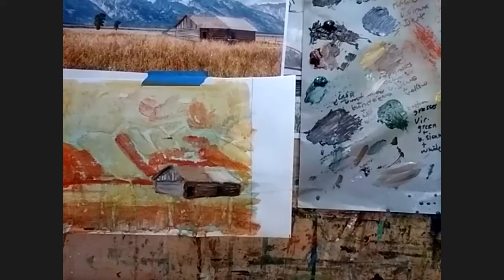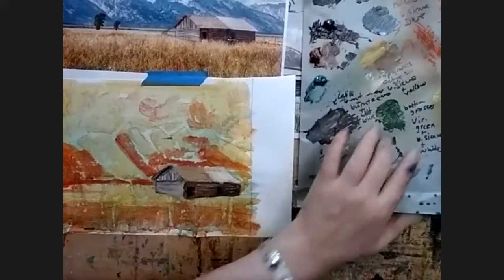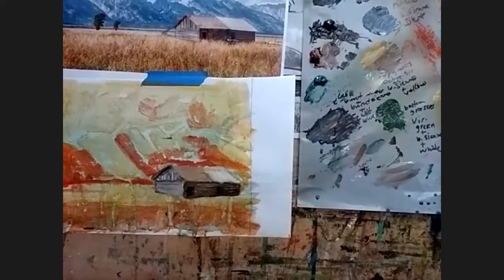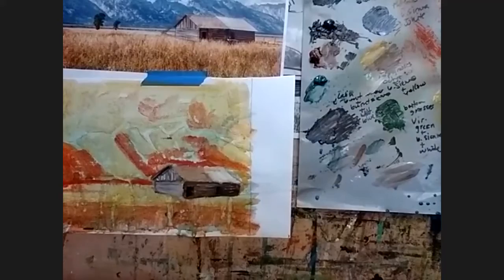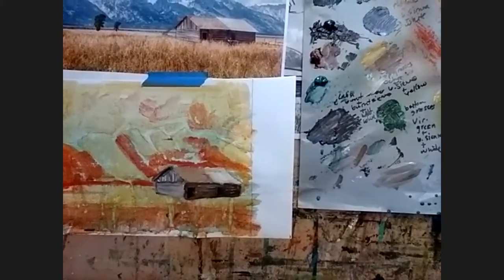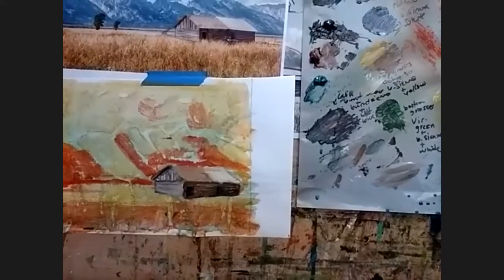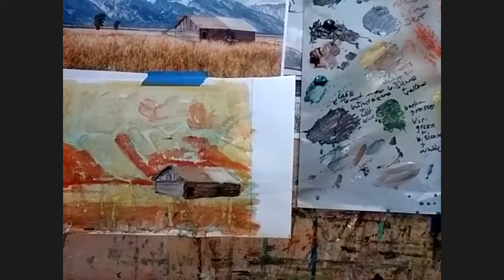Sorry, I'm looking at the next step while you guys are working. How are your little cabins looking? You don't have to get all the detail in right now. Just get the basics in. I'm having trouble, my colors aren't turning out right. You're probably adding too much blue. That would be my bet. Probably.